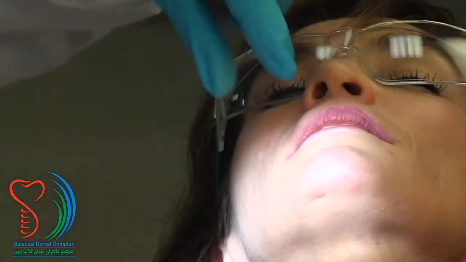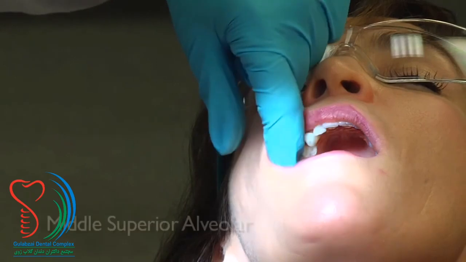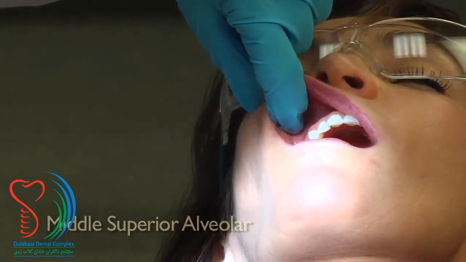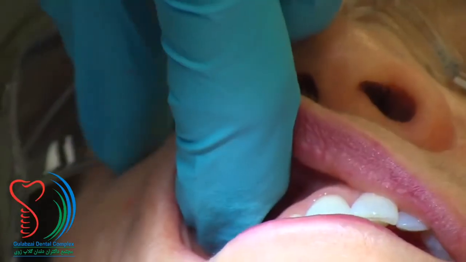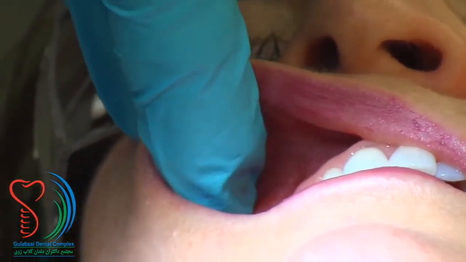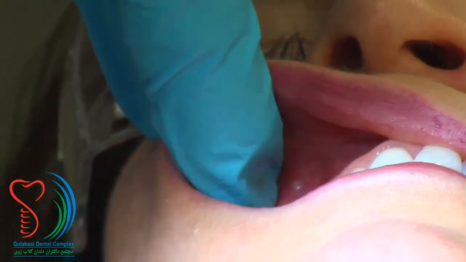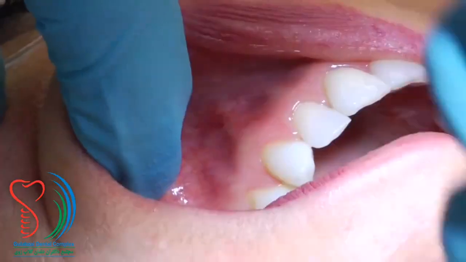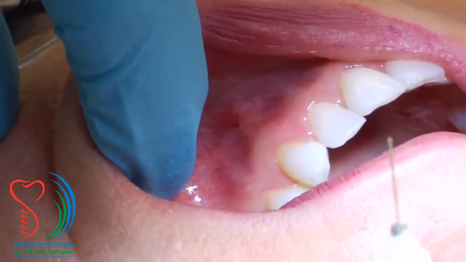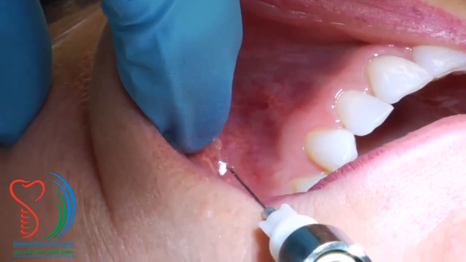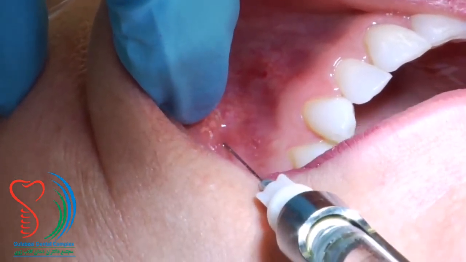The next injection we're going to demonstrate is the middle superior alveolar. To distract, the thumb of the non-dominant hand is resting slightly forward of the zygomatic arch. Again, with downward pressure for distraction, the lip is gently lifted and pinched slightly. The insertion site is over the second premolar in the vestibular area.